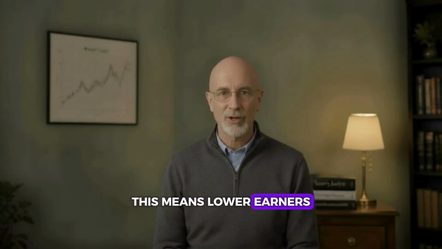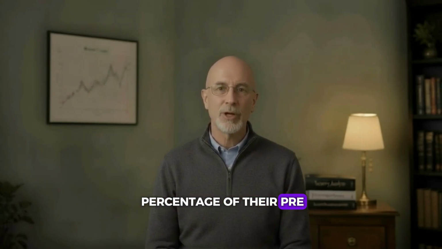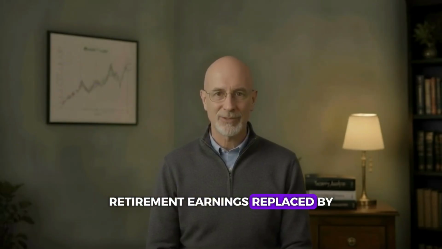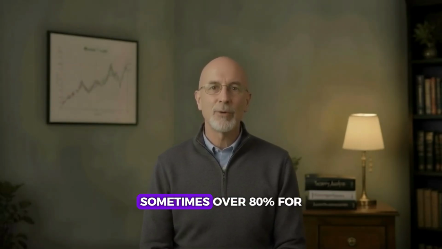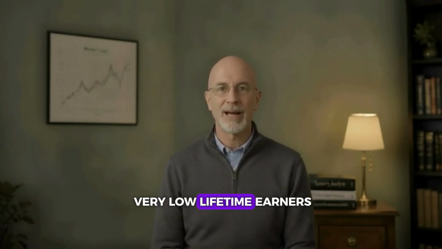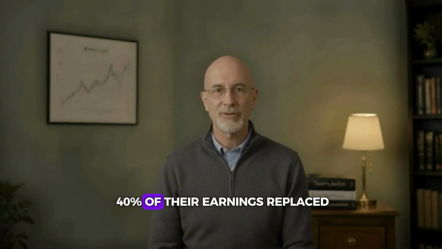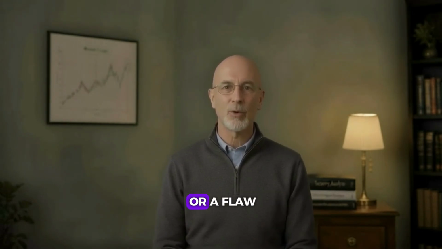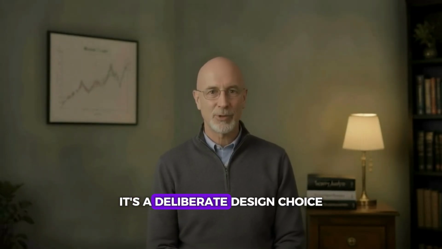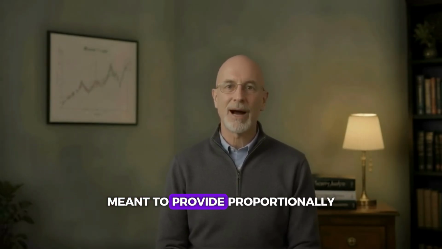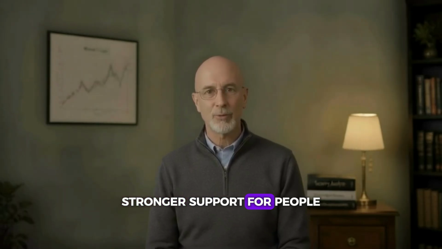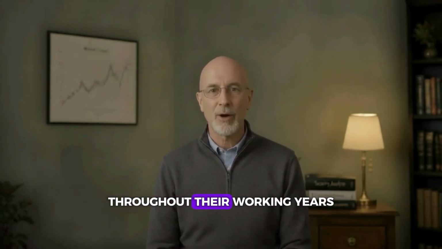This means lower earners get a much higher percentage of their pre-retirement earnings replaced by Social Security, sometimes over 80% for very low lifetime earners, while higher earners typically see less than 40% of their earnings replaced. This isn't an accident or a flaw. It's a deliberate design choice, meant to provide proportionally stronger support for people who earned less throughout their working years.